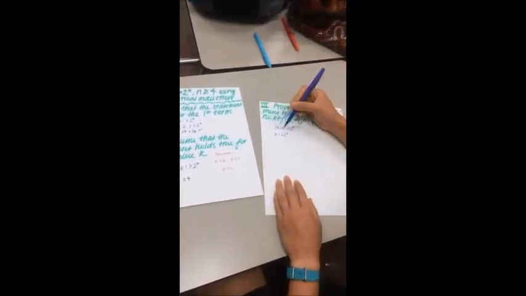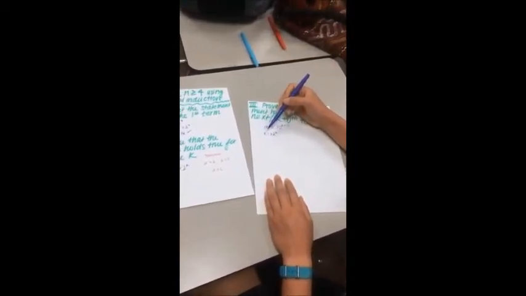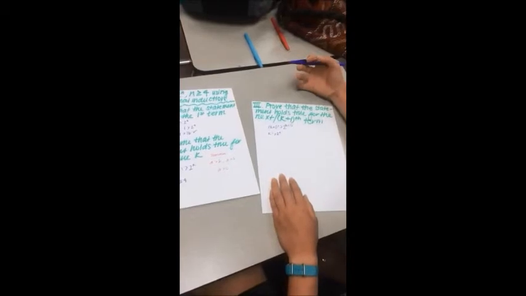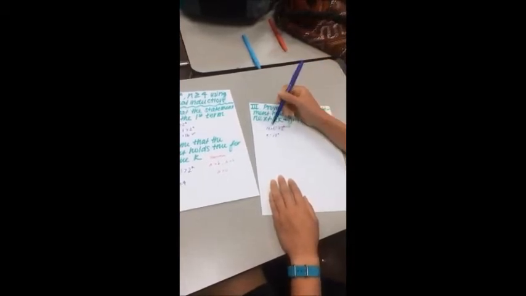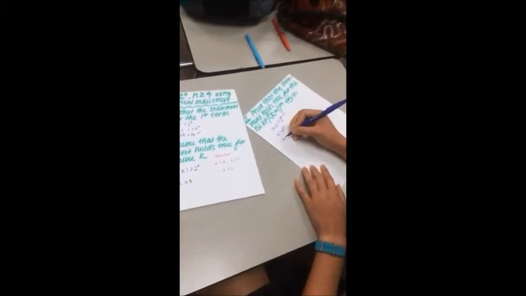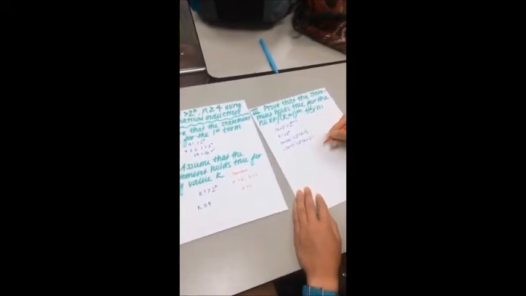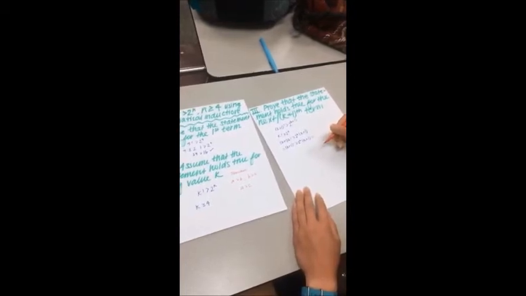So (k+1) factorial can be transformed from k factorial by simply multiplying by the next term, because (k+1) factorial can be broken down into (k+1) times k factorial. This is going to be b, and this value is going to be c.